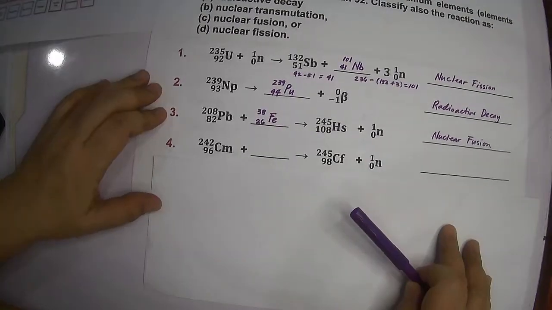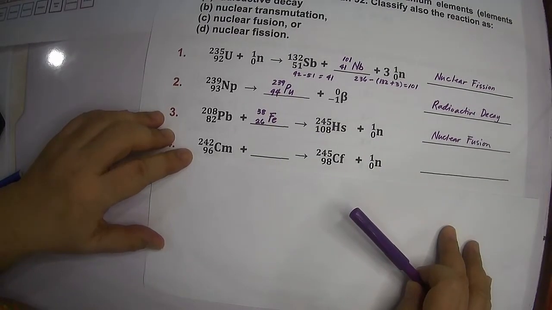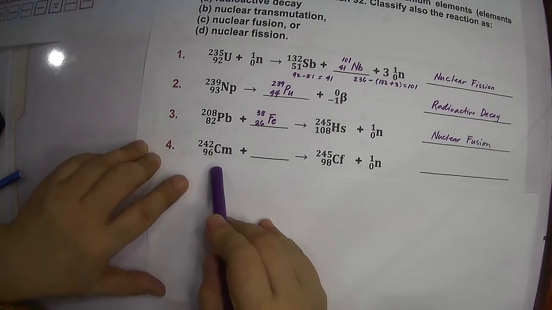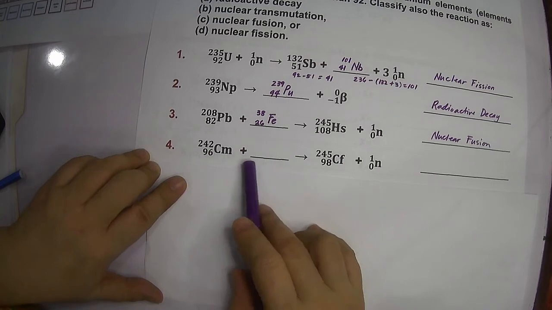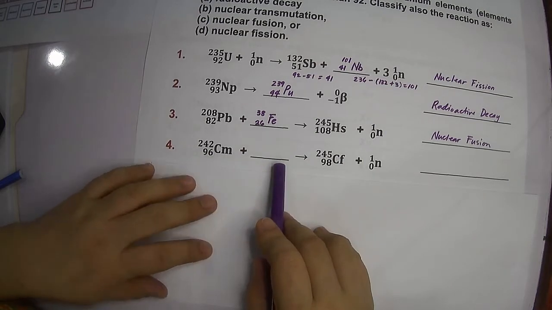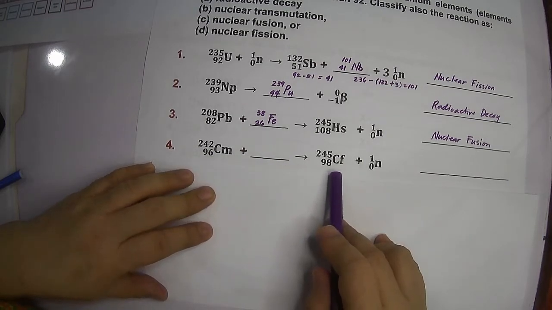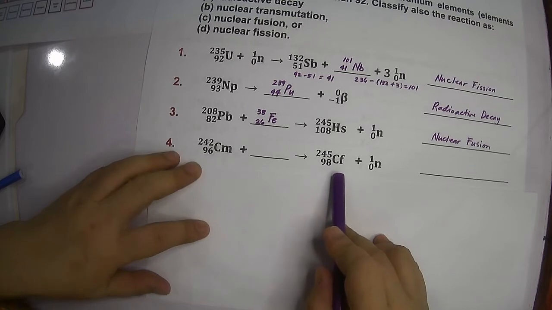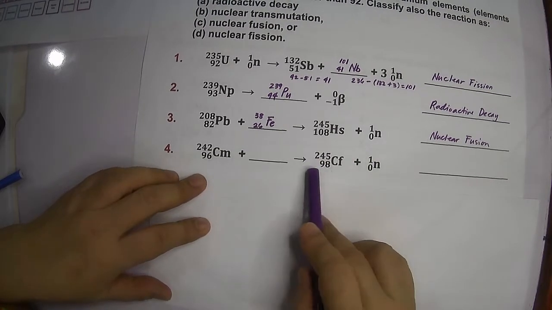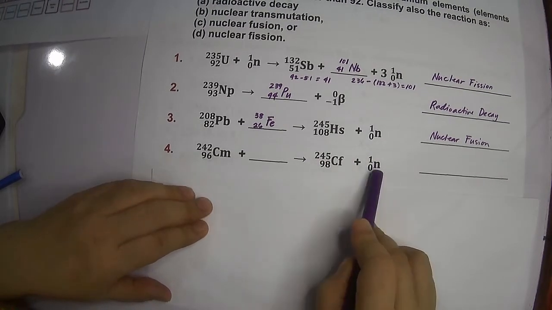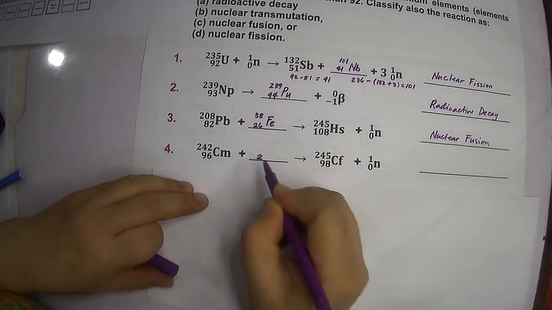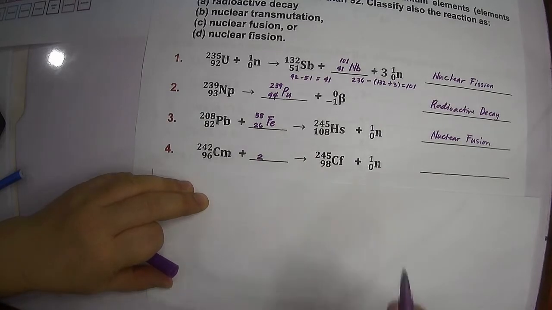The next we have curium-242, and we have an unknown particle in the reactant. The product is californium-245. Okay, the total charge is 98. 98 plus 0, and we have 96 here, so there must be a charge of 2 here.